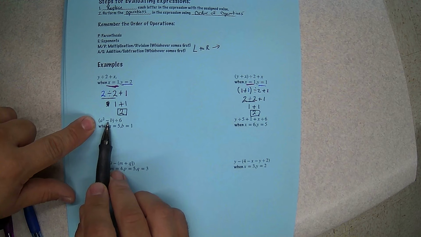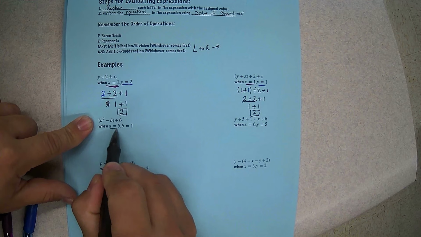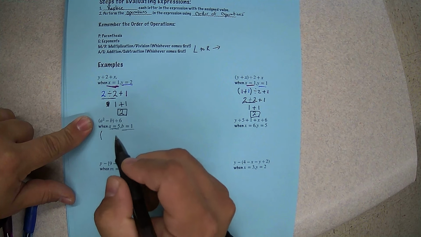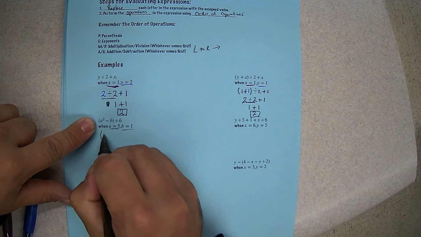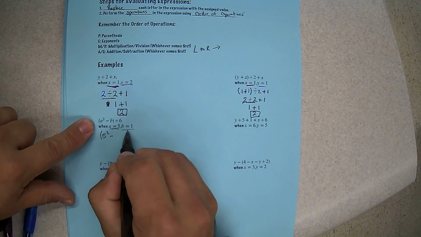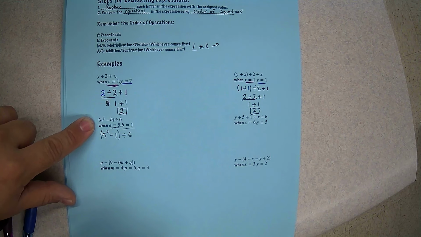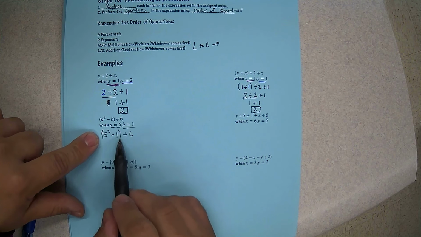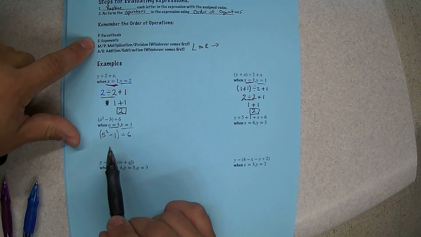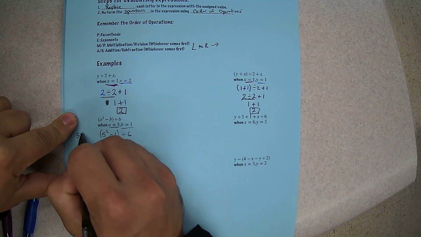In parentheses, a squared minus b, divided by 6. Anytime I see an a, we replace it with a 5. Anytime I see a b, we replace it with a 1. So we rewrite: a is 5 squared minus b, which is 1, all divided by 6. Inside our parentheses, we're going to do that first. So we have the 5 squared minus 1. Inside of the parentheses, we have to do that exponent first. 5 squared, remember, is 5 times 5.